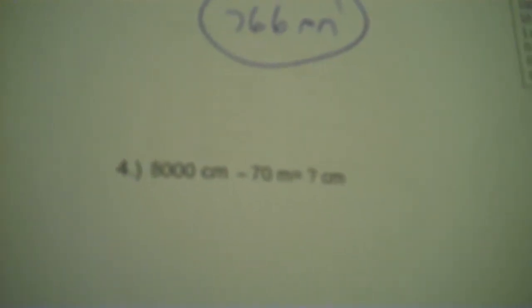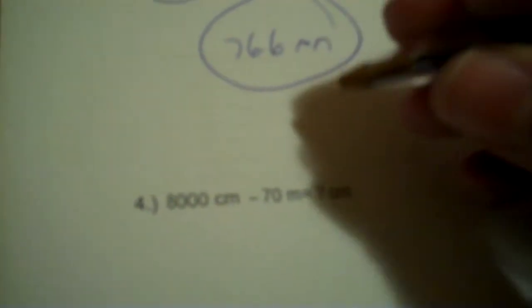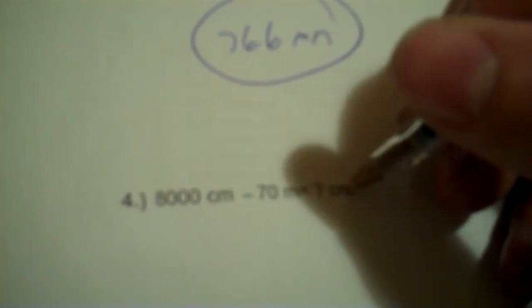This one's no different. 8,000 centimeters minus 70 meters, that's how many centimeters. So we take the one that's not in centimeters, okay, and convert it. So 70 m over 1, m, and we need to get it into centimeters.